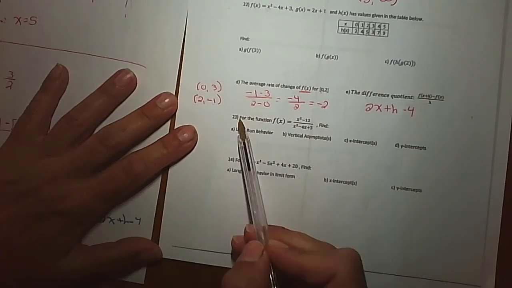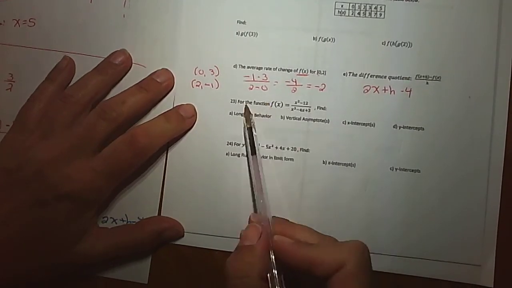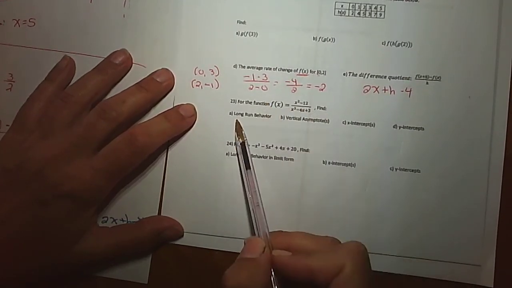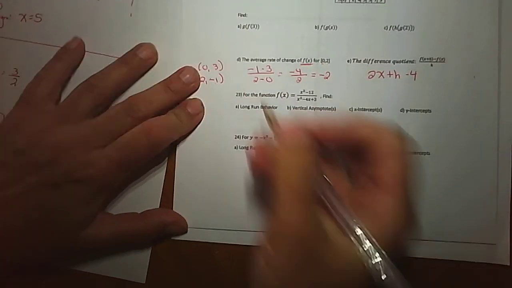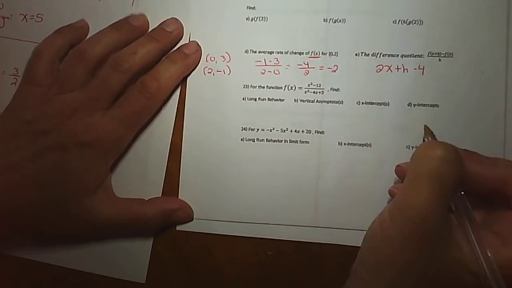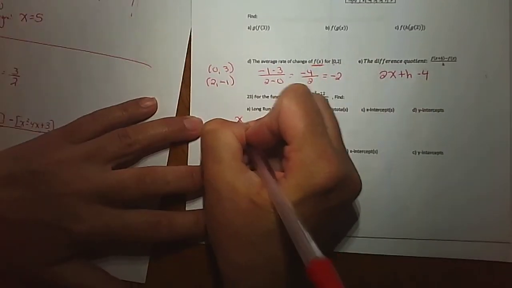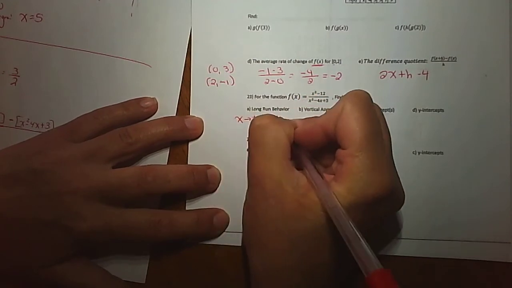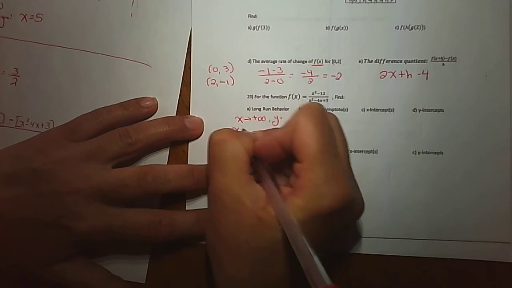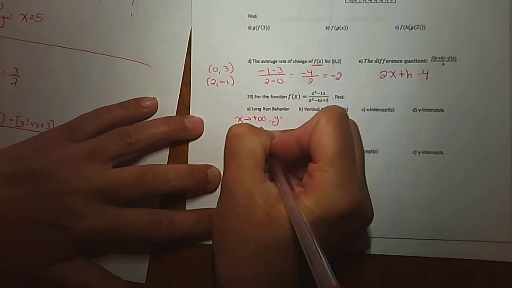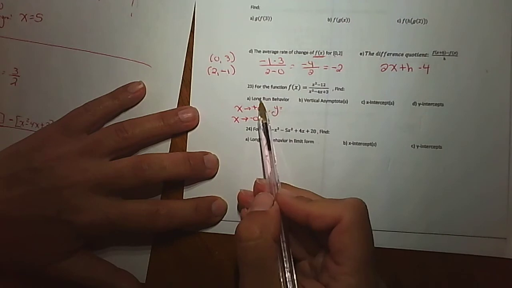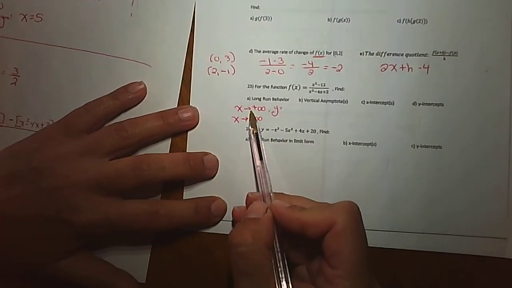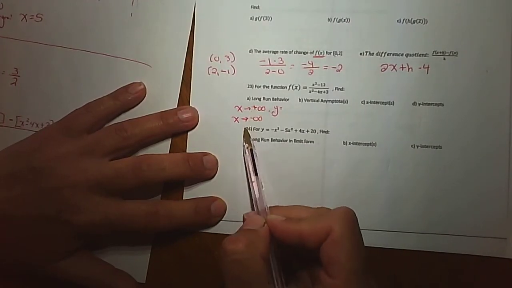Then I asked you guys to do 23a. 23a says for this function, find the long-run behavior. Now, anytime I ask for long-run behavior, it means I want the horizontal asymptotes on the edges. So that means I want to know what's happening to x as we head towards positive infinity, right? So what's happening to the y? And what's happening to x as we head towards negative infinity? So anytime I ask for the long-run behavior, it means I want to know what's happening towards the infinities.